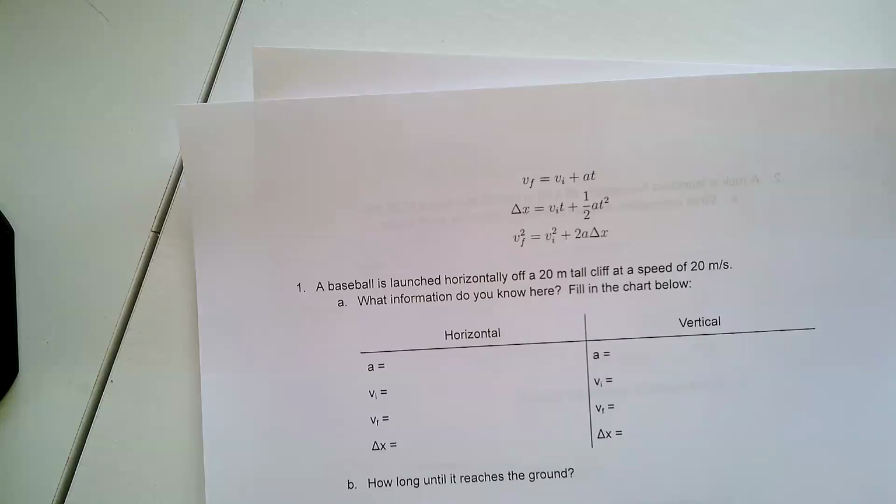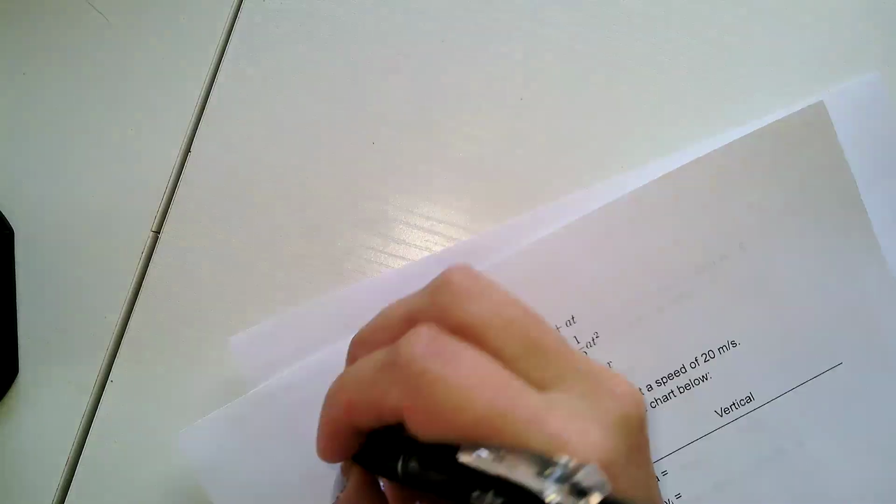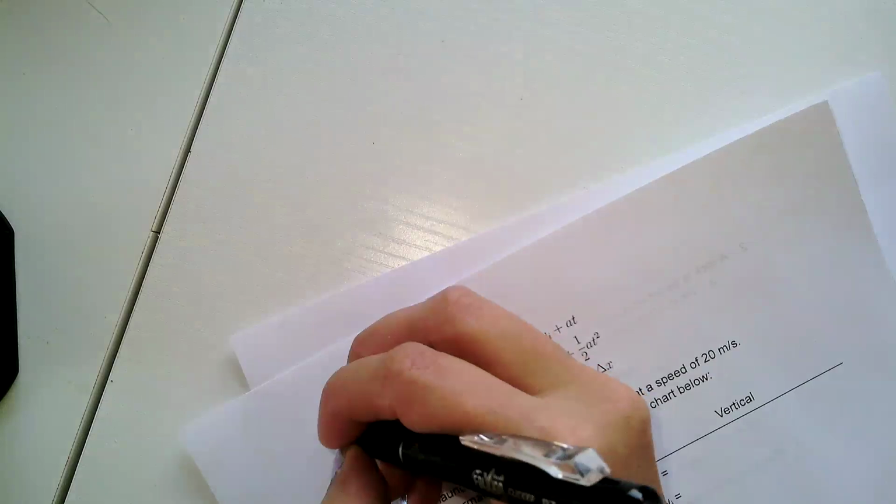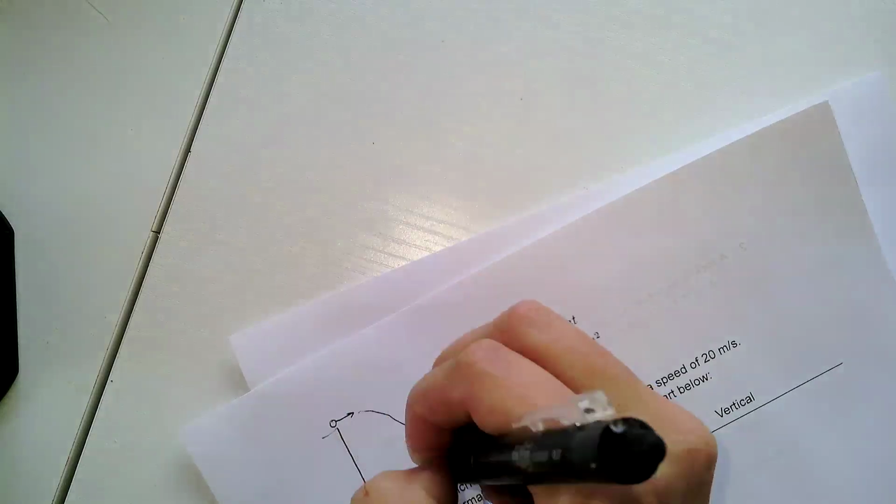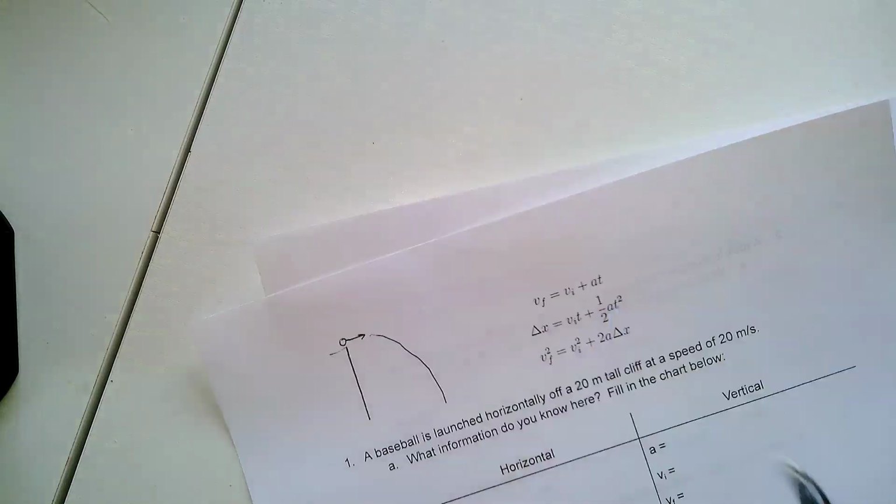There are two big types of problems that you're going to see in this class when it comes to 2D motion, and we're going to work through two of each of them on this worksheet. The first kind is where something is on a cliff and we launch it off of the cliff and it falls.